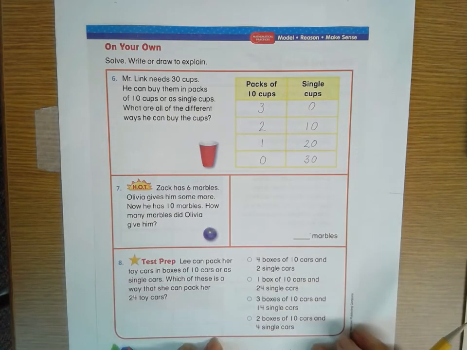So number 7 says Zach has 6 marbles. Olivia gives him some more. We don't know how many. We have to figure that out. Now he has 10 marbles. How many marbles did Olivia give him?